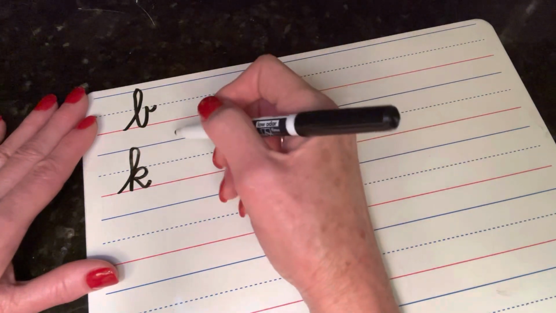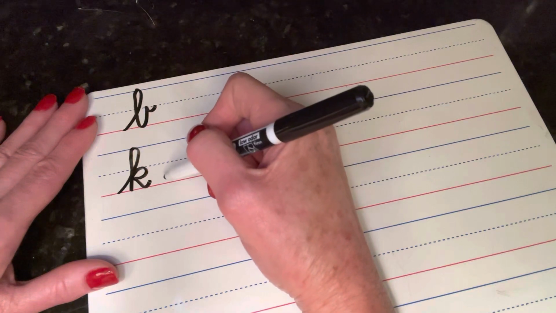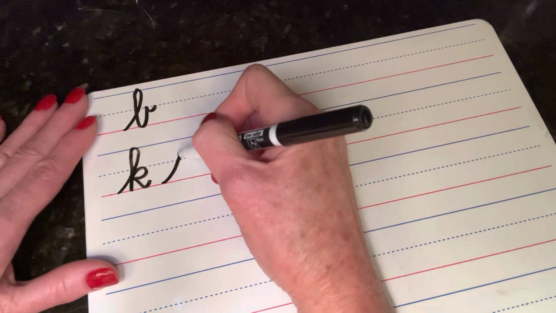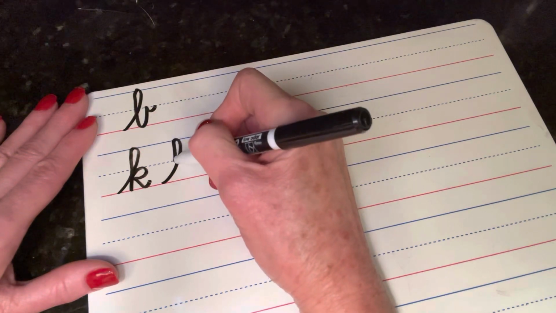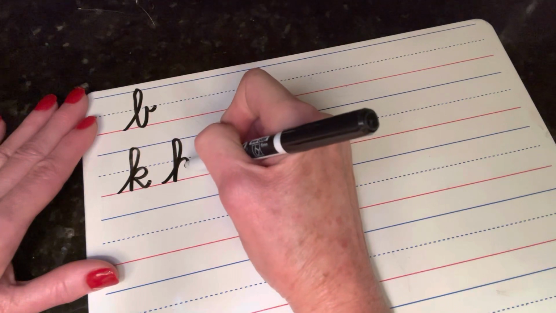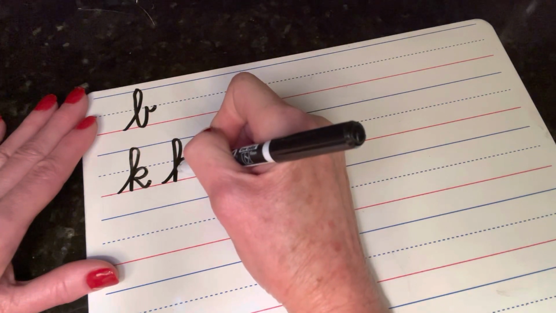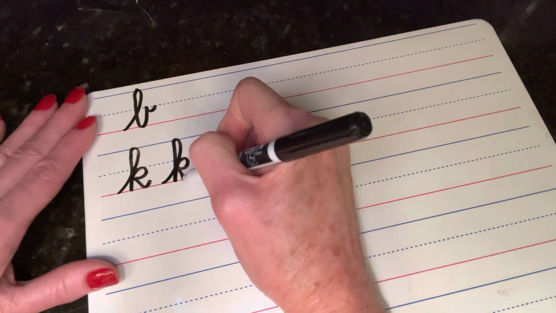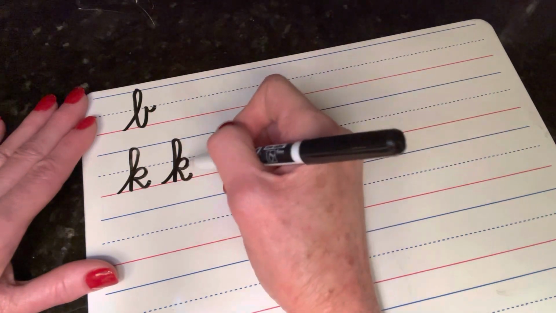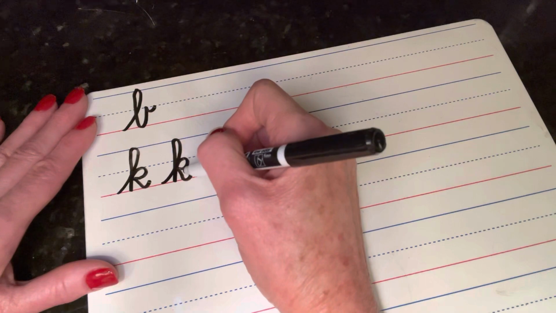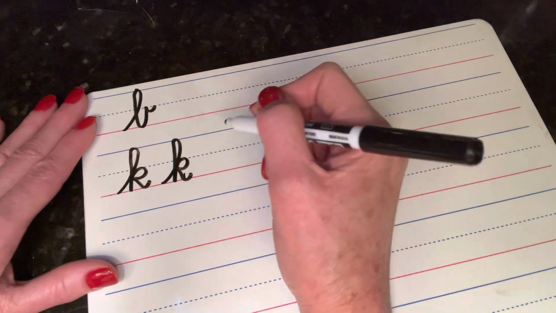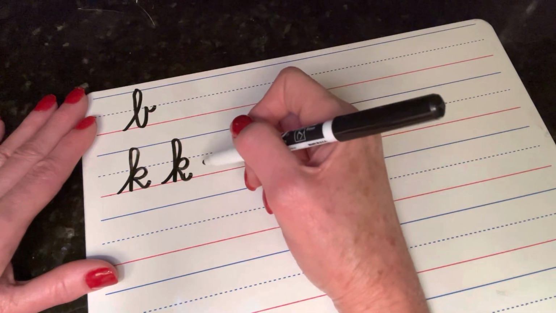All right, so baseline, loop up, cross, straight up to the midline, make a little loop, and then you're going to come straight back down with a kick. Please don't make the habit of coming over and around and coming back down. It makes it look too much like an H, so we don't want that.